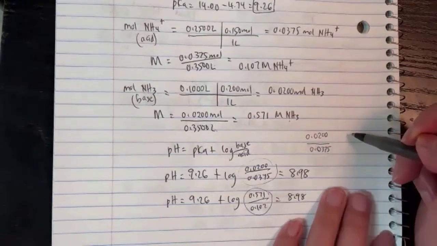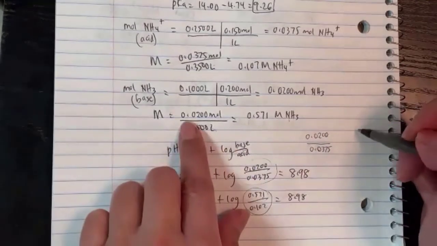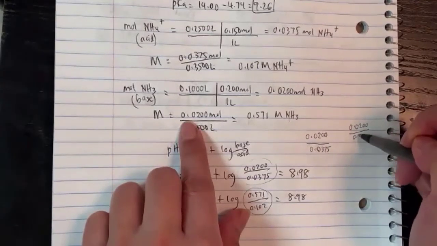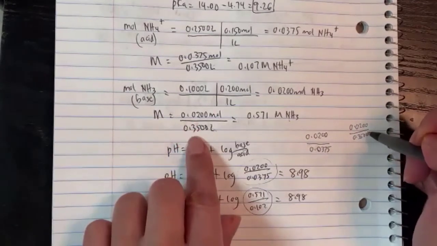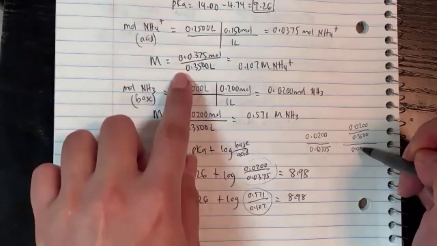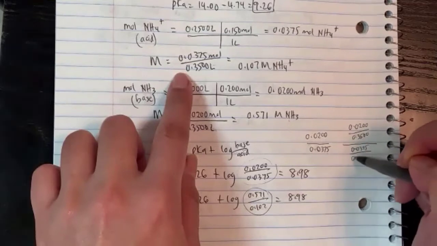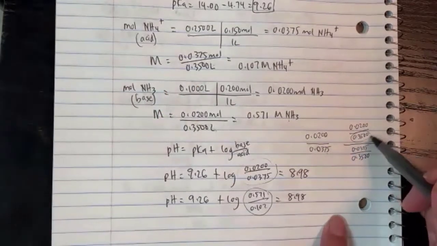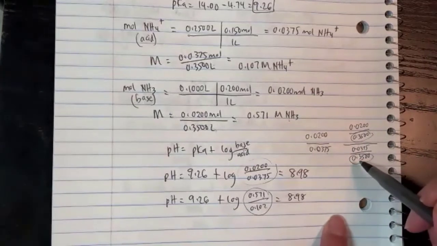Now, why is it the same as the other guy? Because the molarity ratio is 0.02 over 0.3500. And then the next one is 0.0375 over 0.3500. That's why I say if you cross that part out, that cancels off.